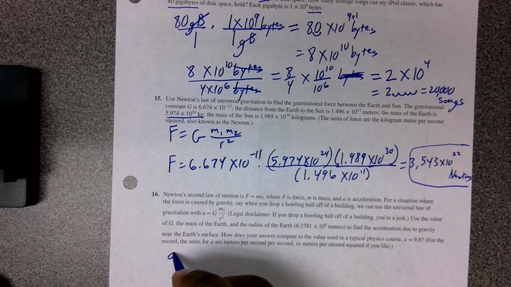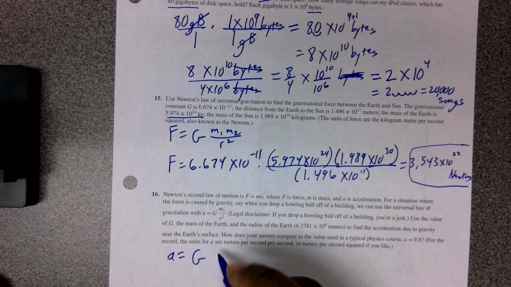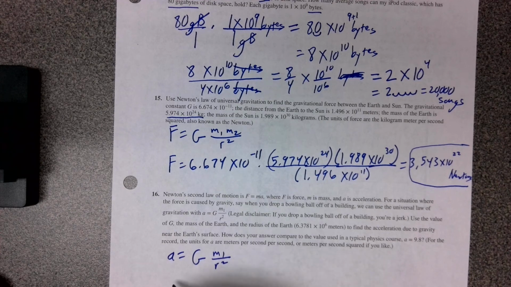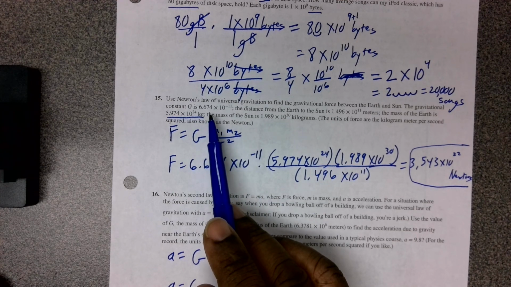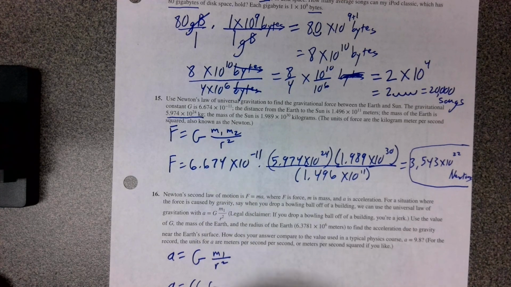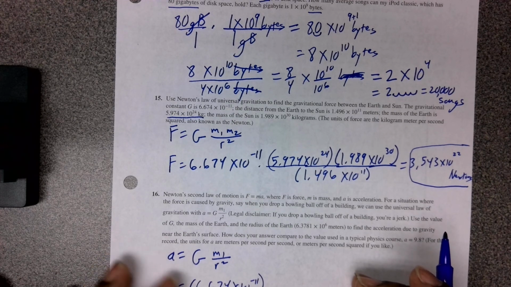Okay, so we would take this formula. A is equal to G times m sub 1 over r squared. A is equal to, our G was given to us in a previous problem, which is 6.674 times 10 to the negative 11. But they said that was constant.